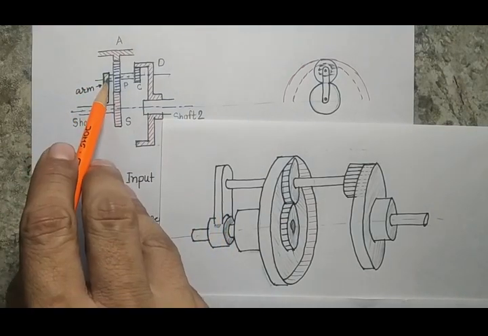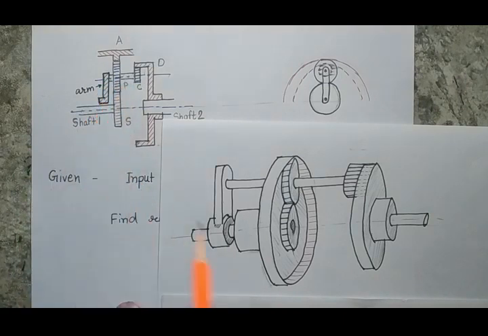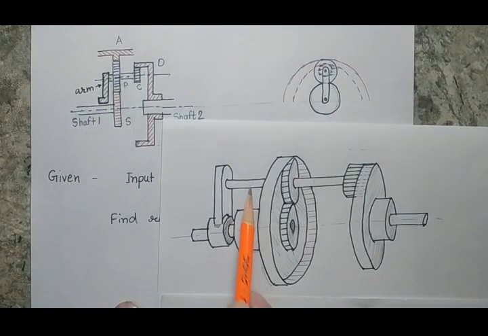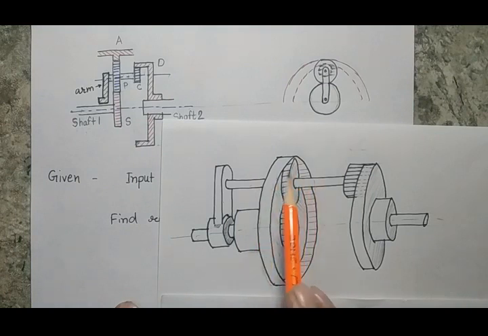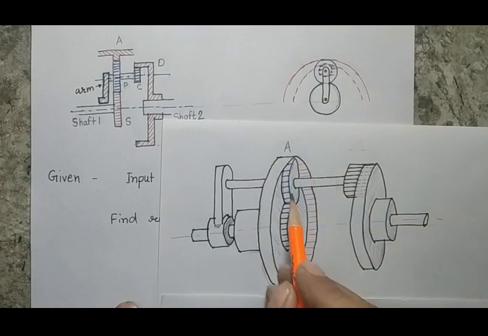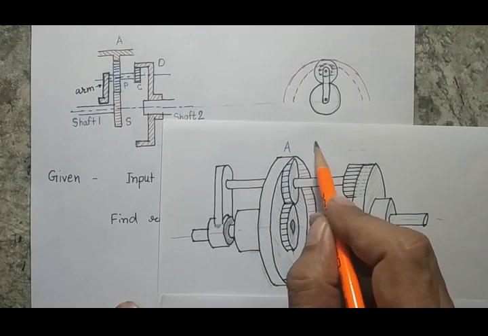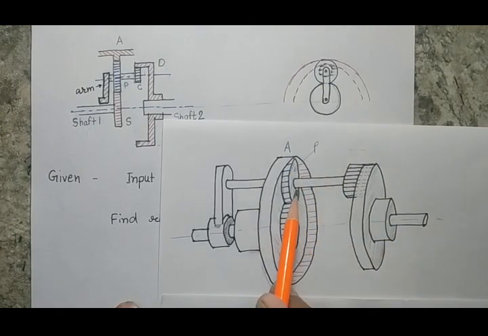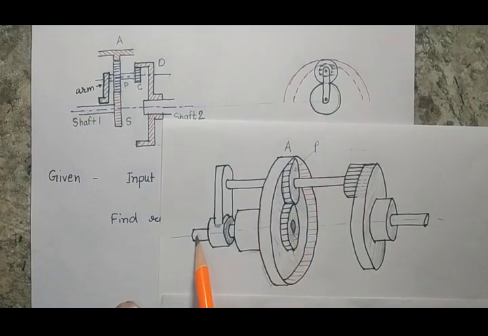The arm is connected with one shaft which has gears P and C. So this is the shaft. This larger ring gear is representing gear A. So this is my gear A. This is my gear P, which is the planetary gear. This is my gear S. S is connected to this shaft rigidly. That means if I give a rotation to this shaft, S will have rotation.